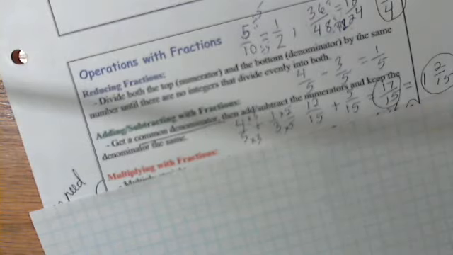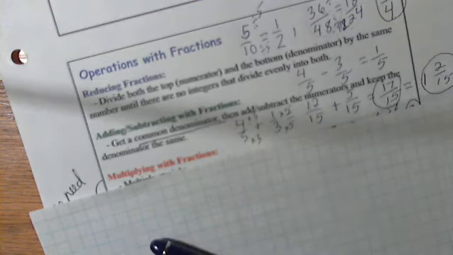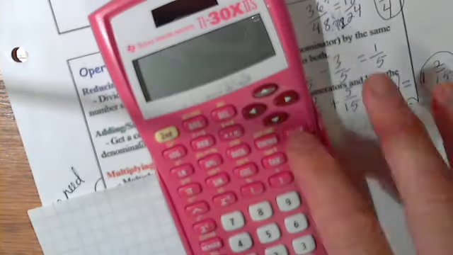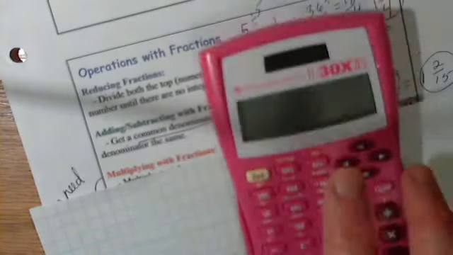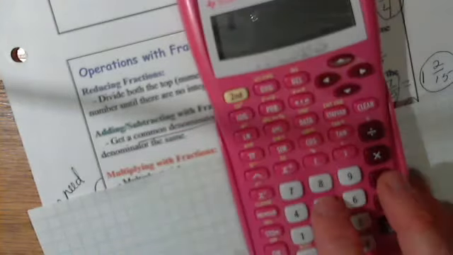Now I'm going to grab my calculator and show you how to do these two processes with your calculator. Now, if you have the TI-30X2S that I recommended for this class, the first process, reducing fractions, is really easy. You type the fraction in using your fraction key. So here I go, 5, and my fraction key on this calculator says A, B over C. It's right here. I press that key, here's what my screen looks like, and I put in the 10.